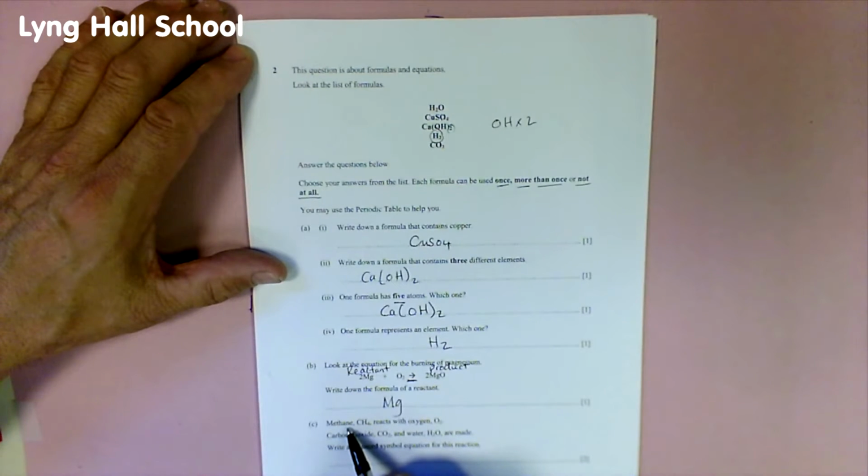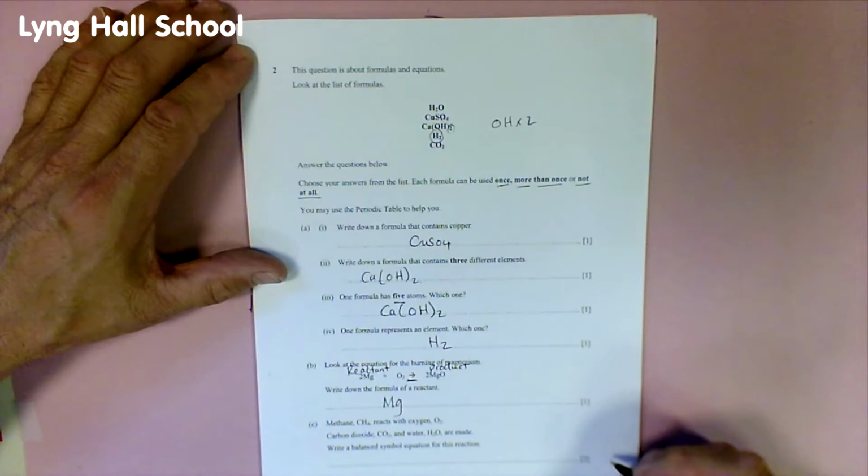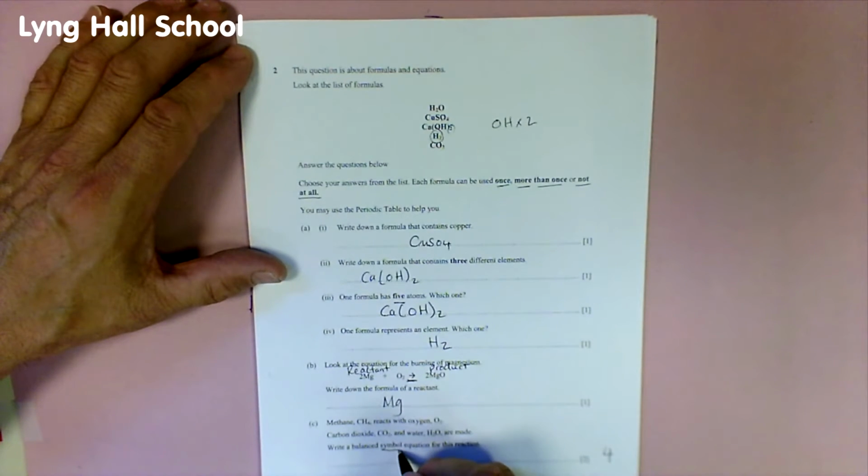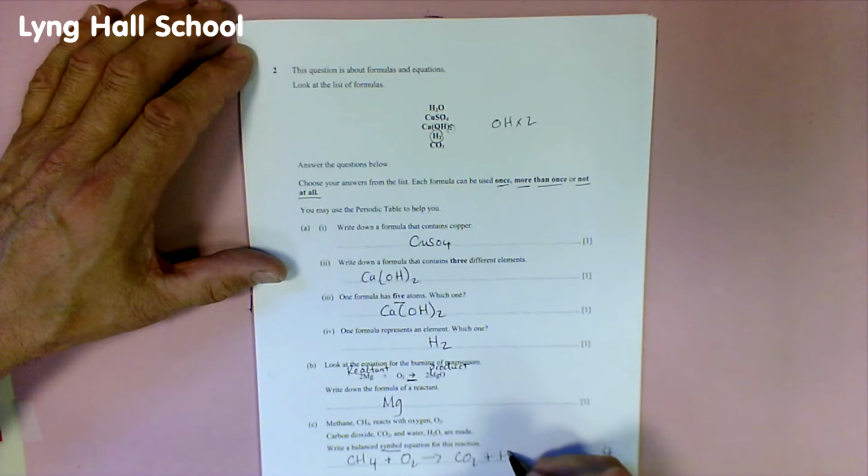So the reactant is magnesium. Next question. Methane, CH4, reacts with oxygen to produce carbon dioxide and water. Now this would be a level 4 answer. So it's asking for a symbol equation. It's giving you the symbols of the formula, so we can write down what our reactants are. CH4 plus O2 produces carbon dioxide plus water.